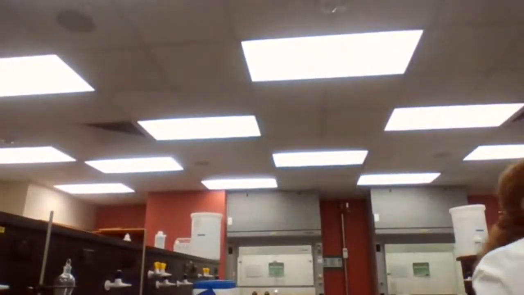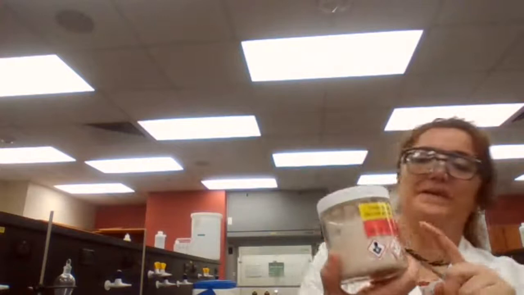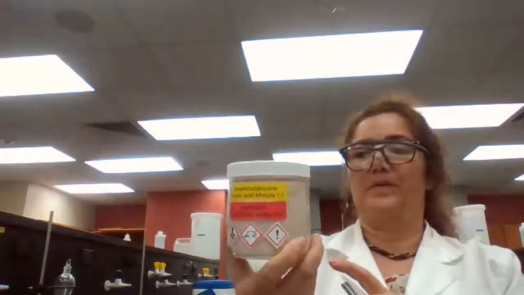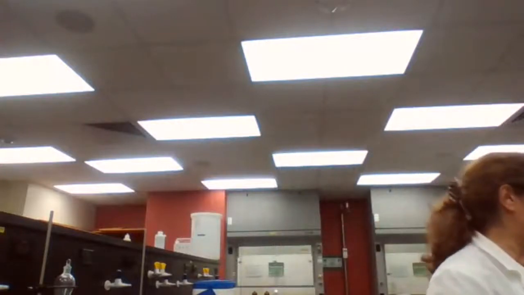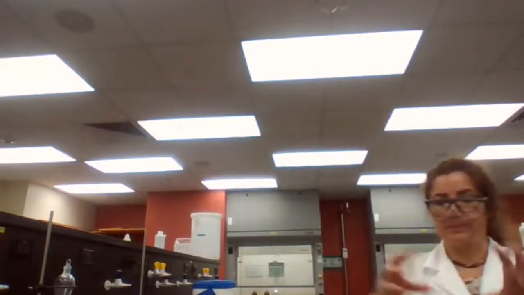Okay, so with extraction, we started with the mixture of the two compounds, the benzoic acid and the dimethoxybenzene, which is an ether. When we use the separatory funnel and extracting solvents, we separate them into solution form.